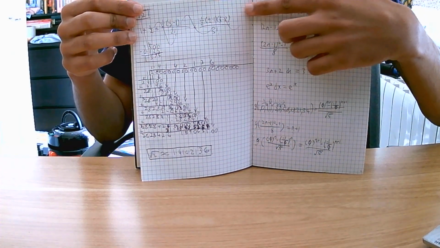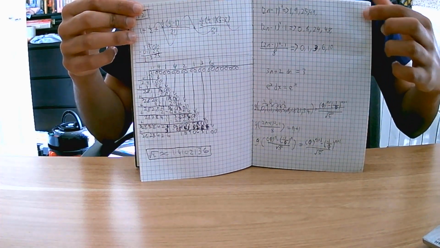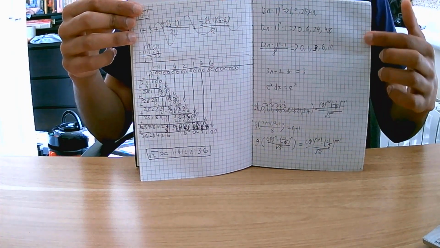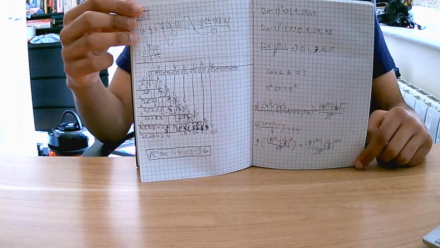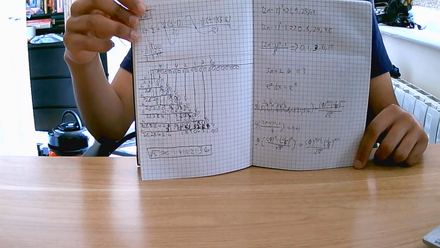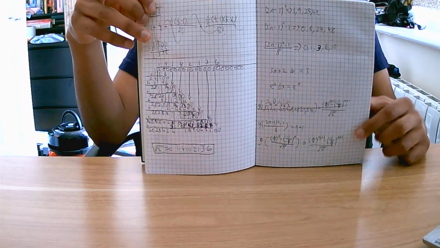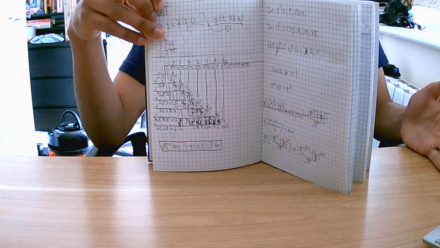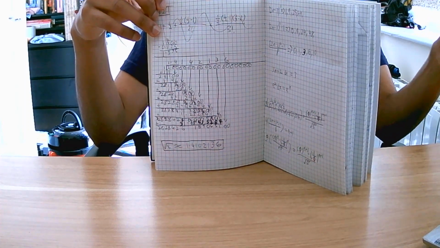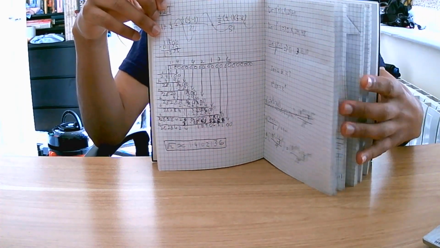Okay, so this next one is a sort of function I came up with called a gap function, and the logic is you input a sequence in terms of the nth term, and it gives you the nth term of the gaps within that sequence.